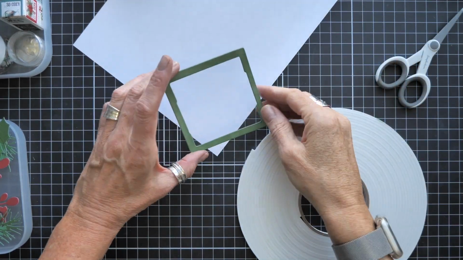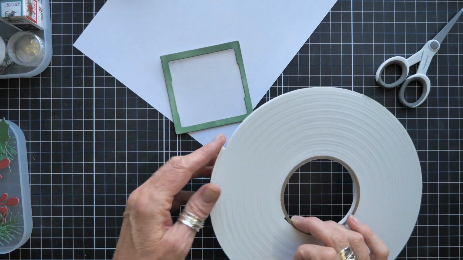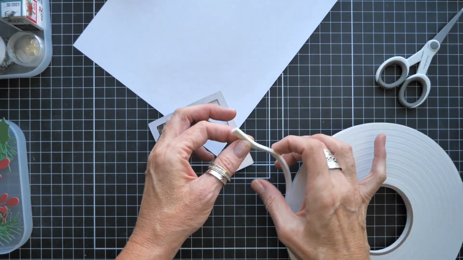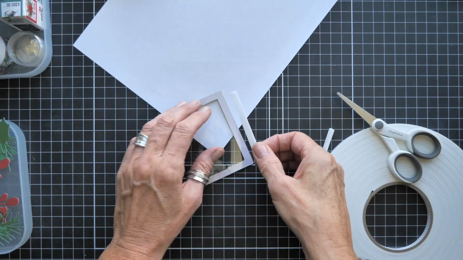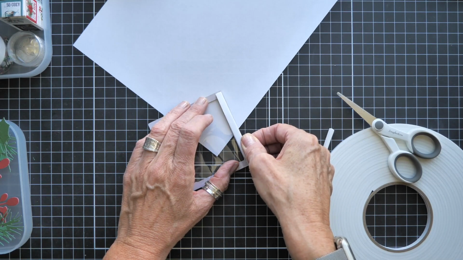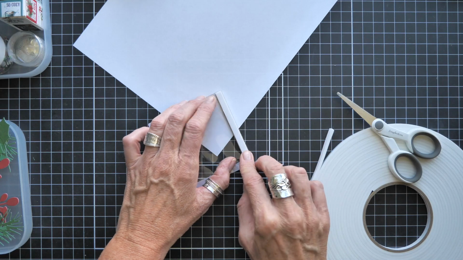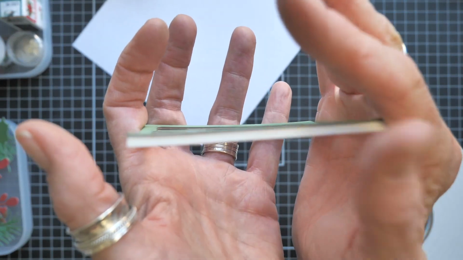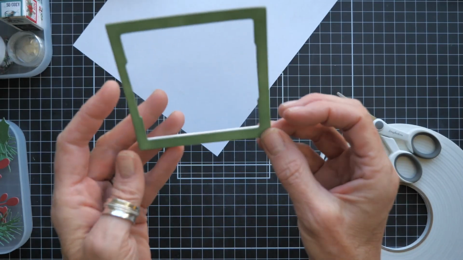Okay, the next thing I need to do, since I am building a shaker, is I want to use foam adhesive to build that up. Now, what I have here is the new one from ScrapbookCom. It's a 3mm height of foam. This is in my gift guide if you haven't seen that video yet. And what I want to show you, if I can get this in focus for you, is it's a pretty good thickness. And so that's why I'm choosing to use it.